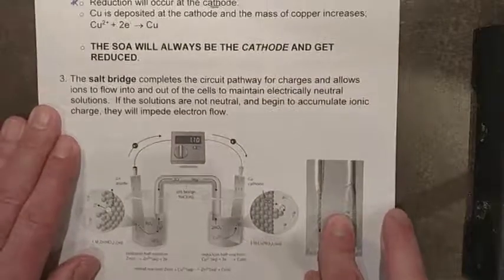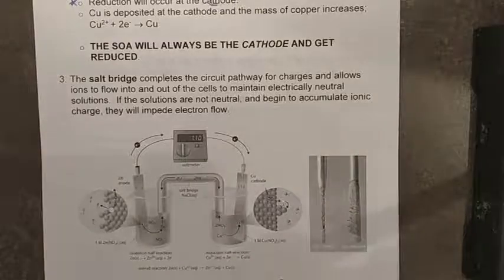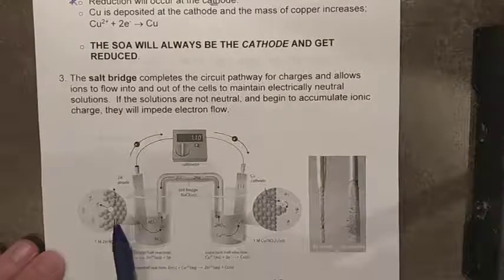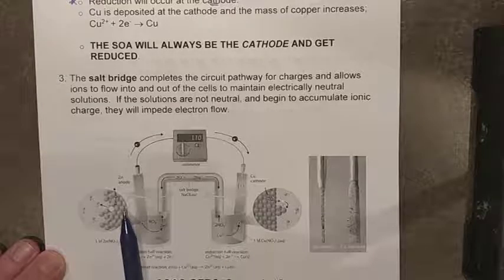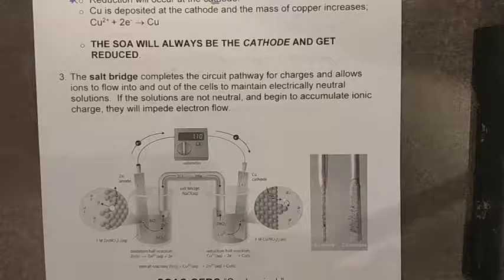The last part, and this is one that kind of gets forgotten here, is the purpose of the salt bridge. The salt bridge completes the circuit pathway, but not for electrons. Remember, the electrons are being released here and gained here, so they only exist for half the circuit. This is going to cause some problems in our two half cells.